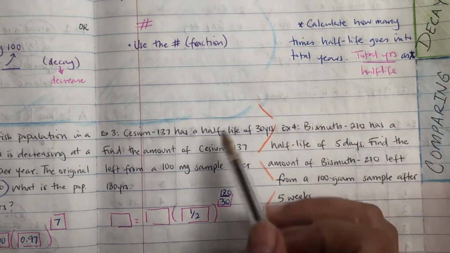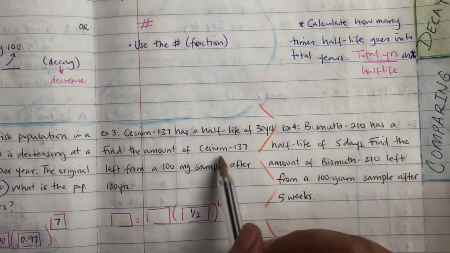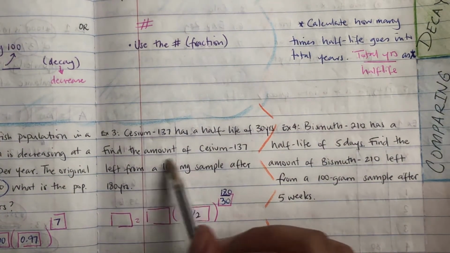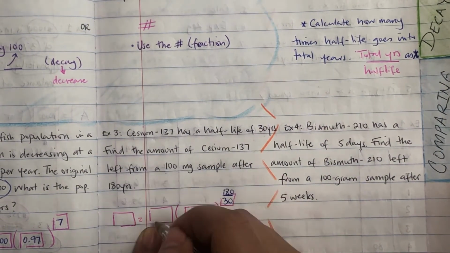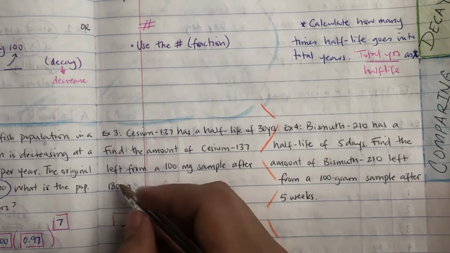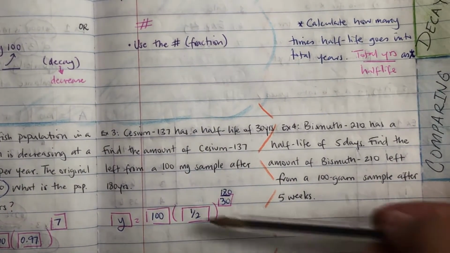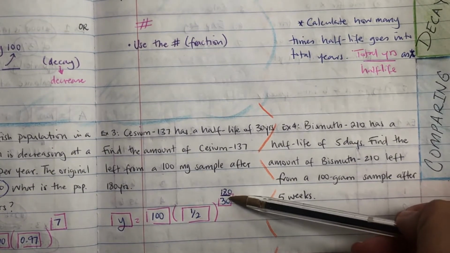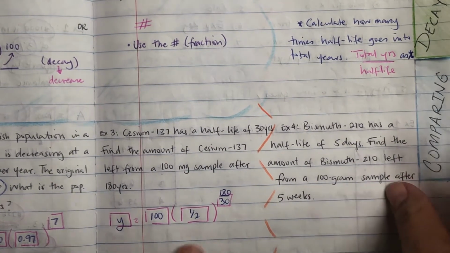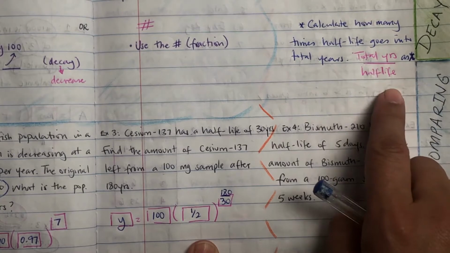But everything else is the same. Find the amount that's left from this. So you started off with 100, and they're asking you to find what's left after that. So the difference, once again, is going to be in your X, your time that has passed, your time period. To find your time period, you're going to do this when you see the word half-life.